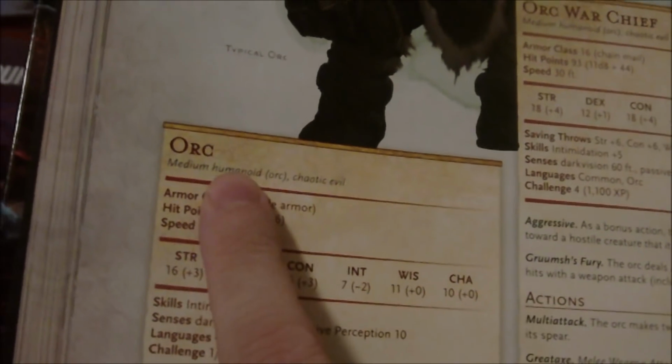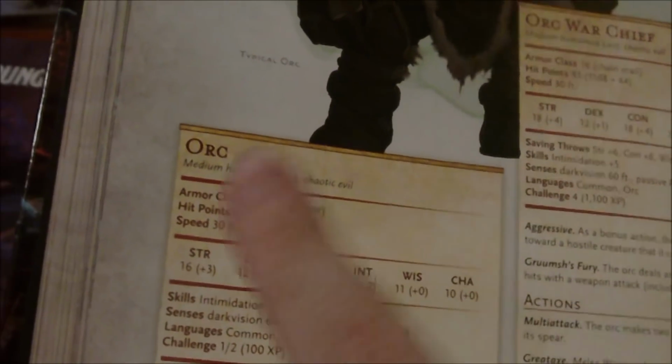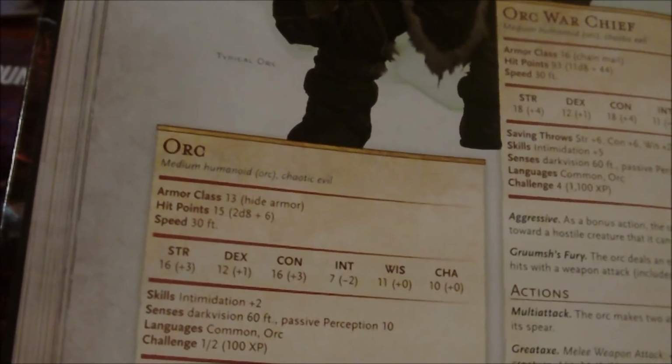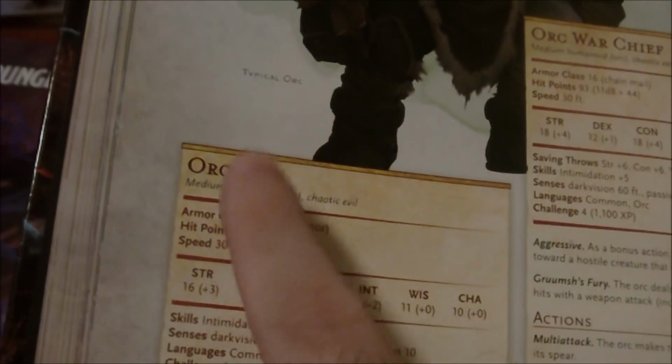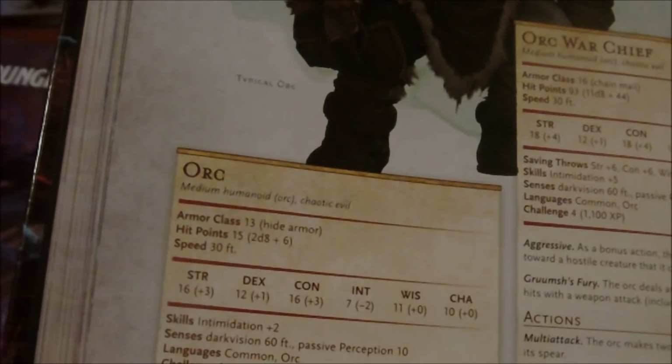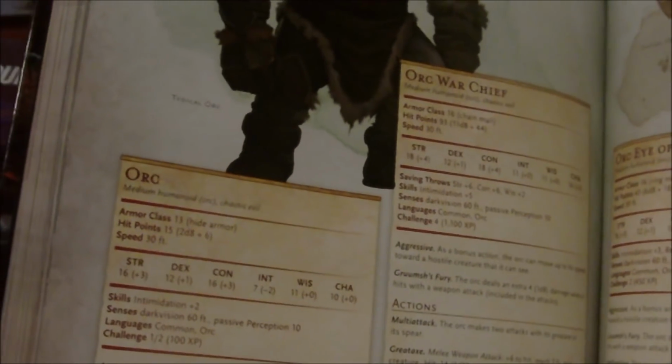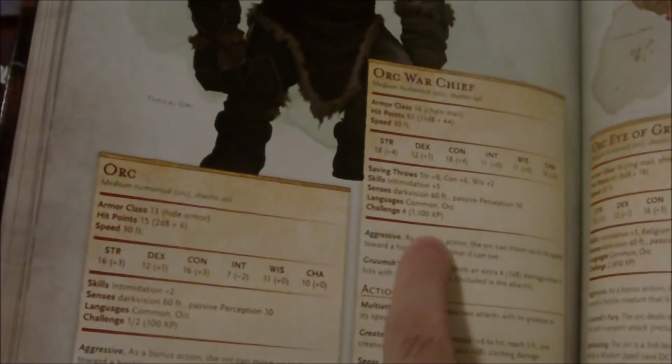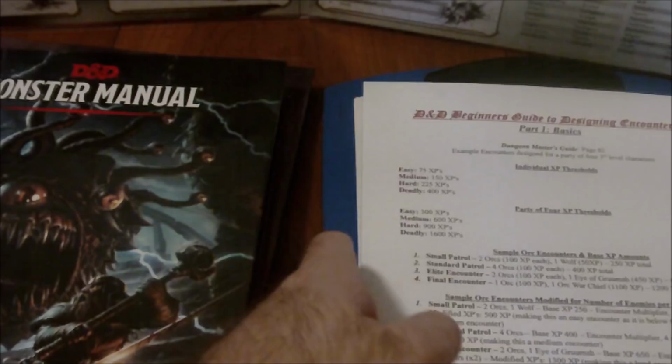So I'm going to give him sort of an orc consort to go with him. So basically his wife or his mistress or whatever, there's going to be a female orc in there as well that will fight alongside of him. So that just adds a second body to the encounter that the characters will have to deal with. So that is 1,100 plus 100, so that's 1,200 experience points. So just looking at our base numbers here.